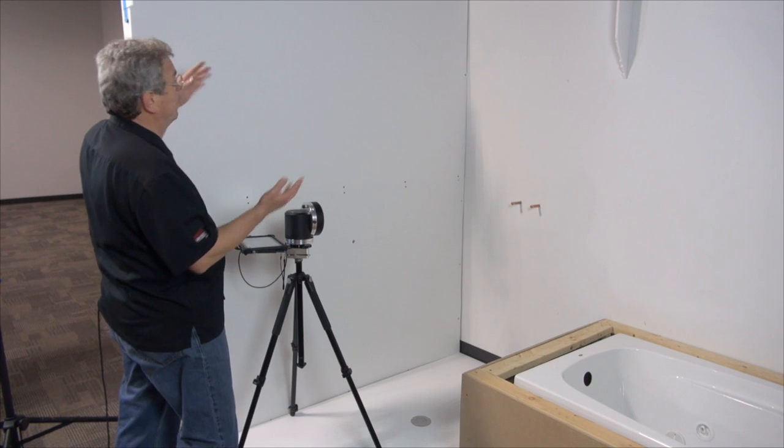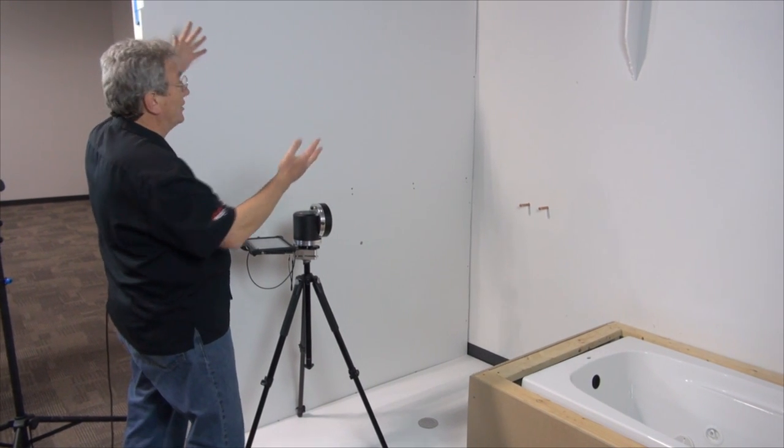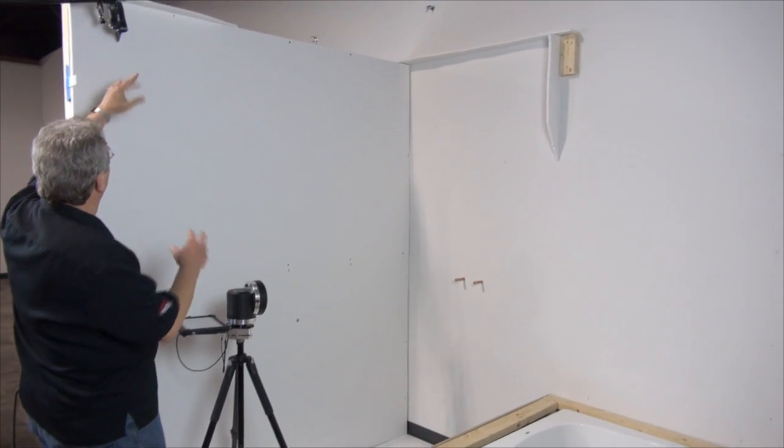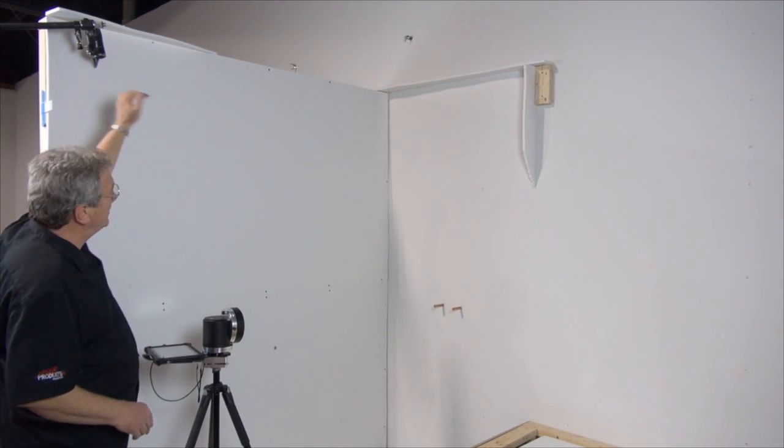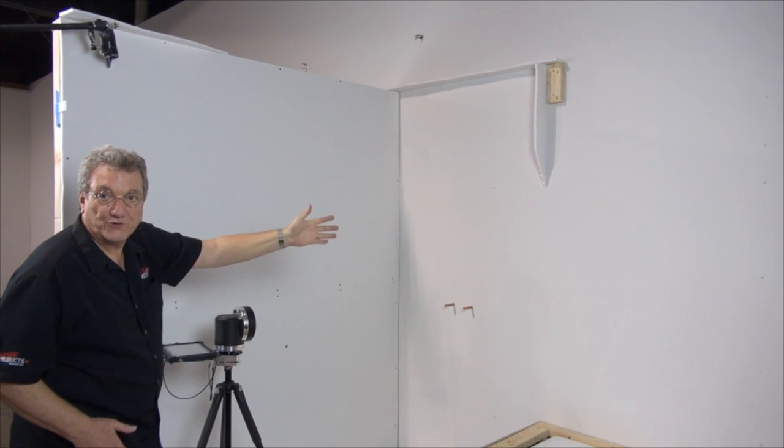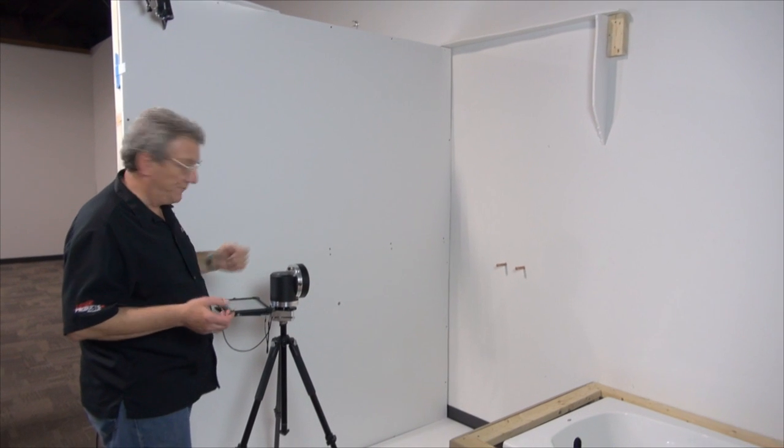Now bear in mind we mocked up this shower stall here. You're going to see a little bit of our camera. We don't have a whole ceiling here, but we used pieces of foam board to indicate where the walls would be, the necessary points of the wall.